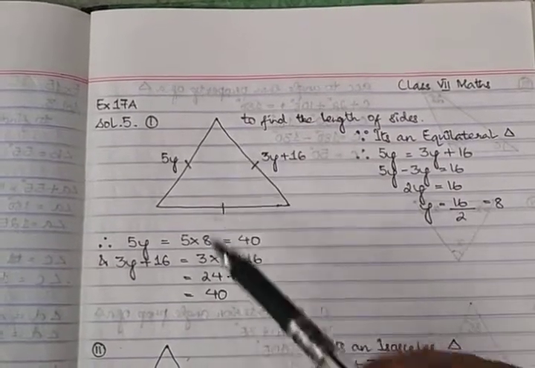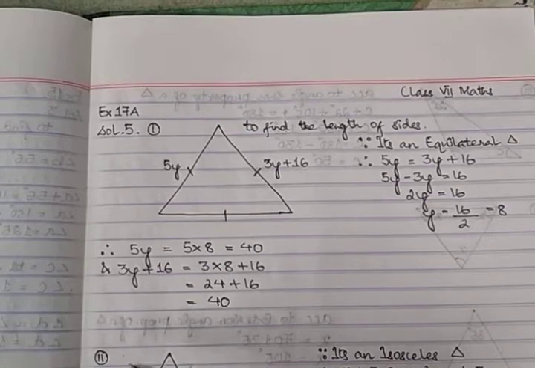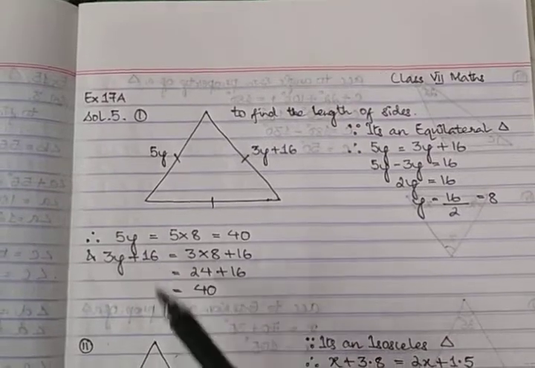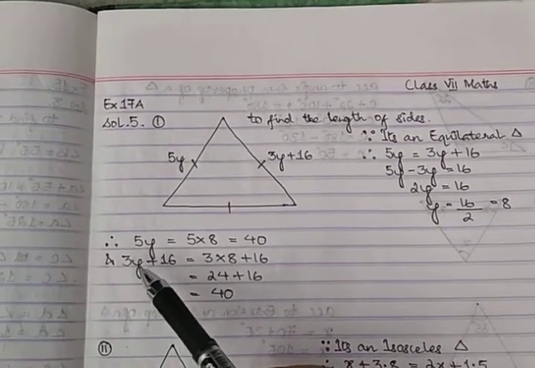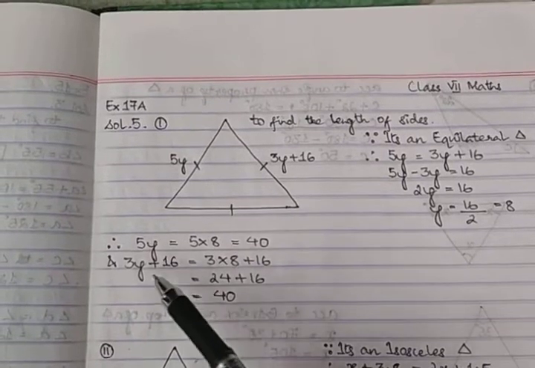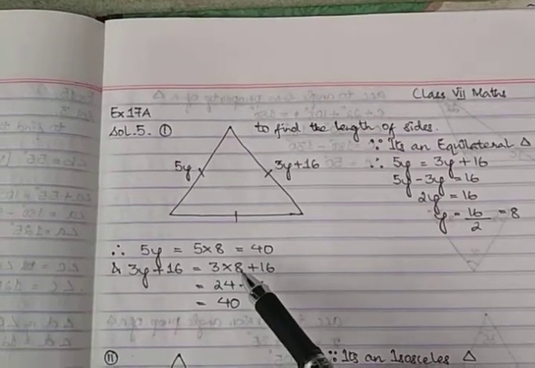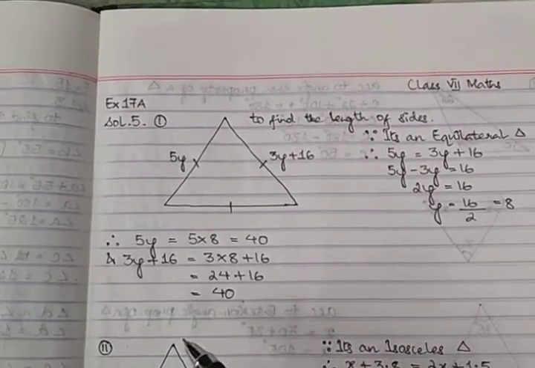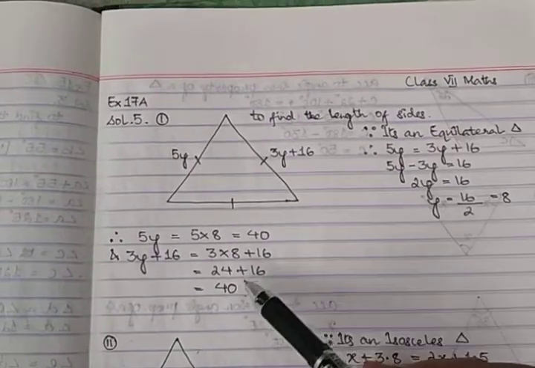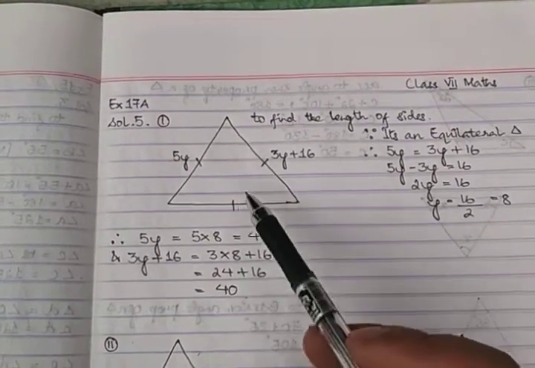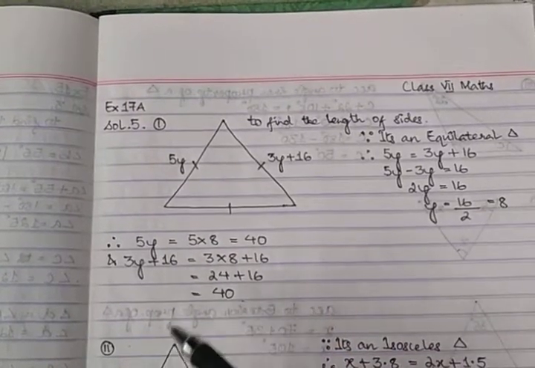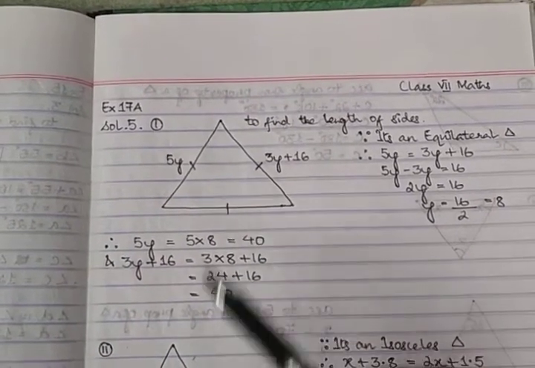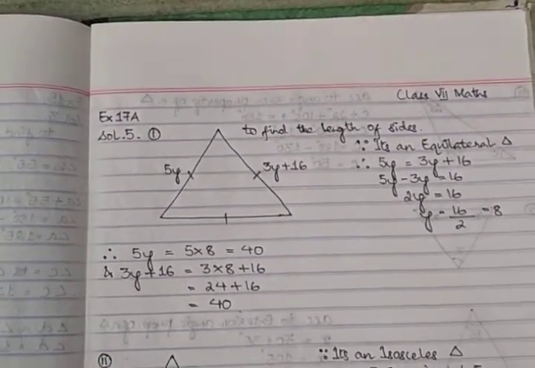Now I know that all the sides are 40, but let's cross check whether my answer is correct. We got another side in terms of variables, 3y plus 16. The relation between 3 and y is multiplication, so 3 into 8 plus 16. 3 eights are 24, so 24 plus 16 gives me 40. Now I'm confirmed. This side wasn't given, but according to the symbol it's an equilateral triangle with all three sides equal, so obviously this side is also going to be 40. So 40, 40 and 40 are the sides of this triangle.